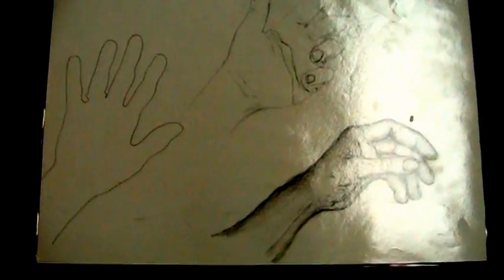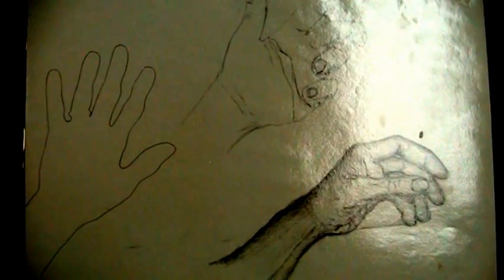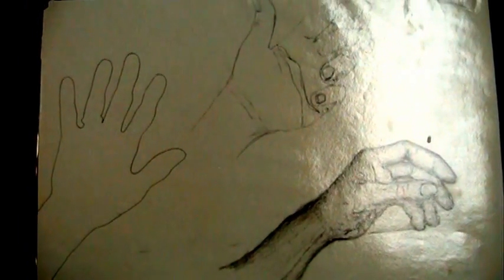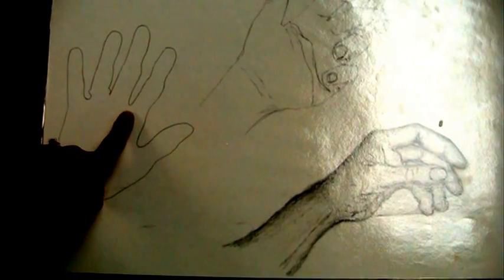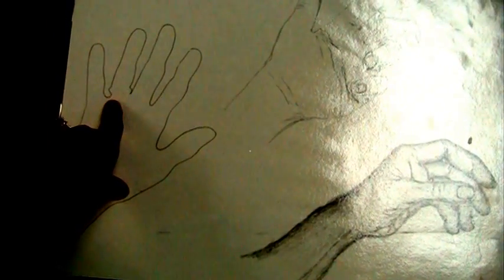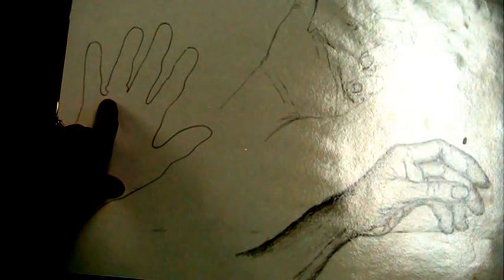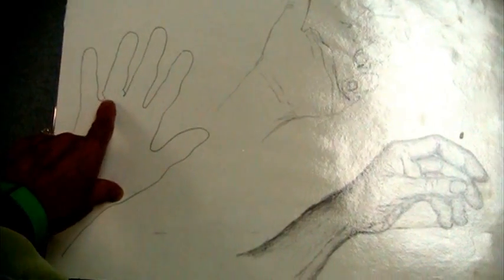See if I can get this up there. So this is a composition. It has the traced hand. Okay. Notice the details. Okay. That's where my ring is, so that's why that's a little bit bumpy.